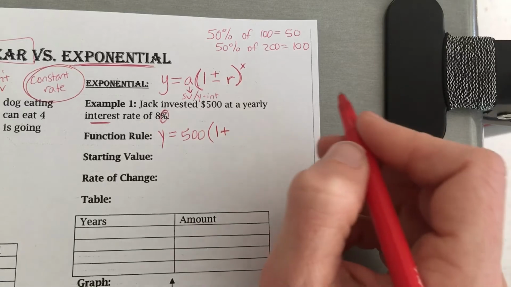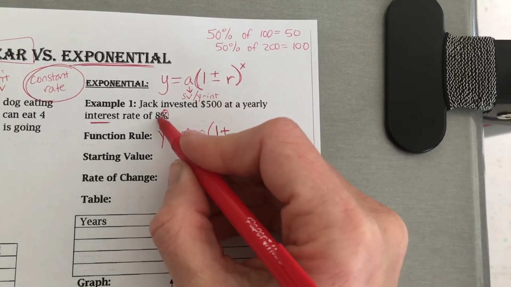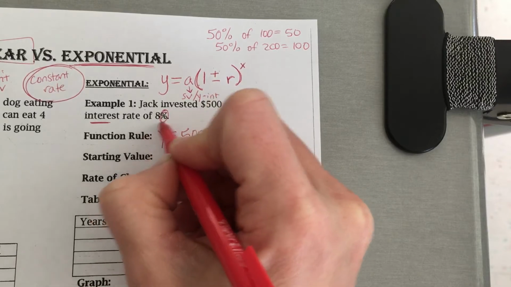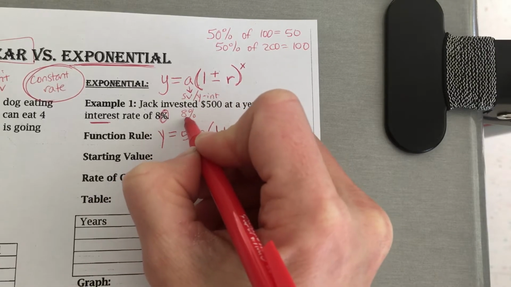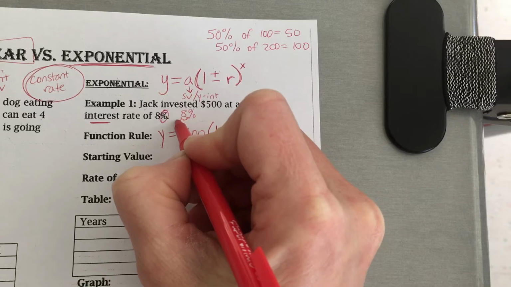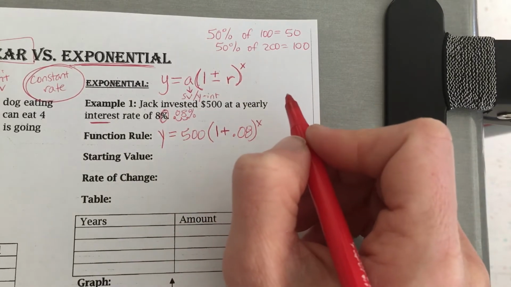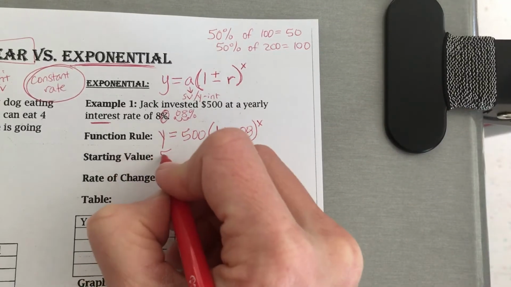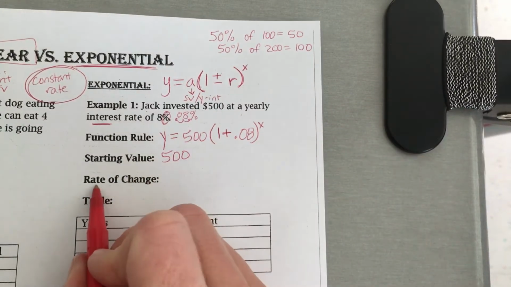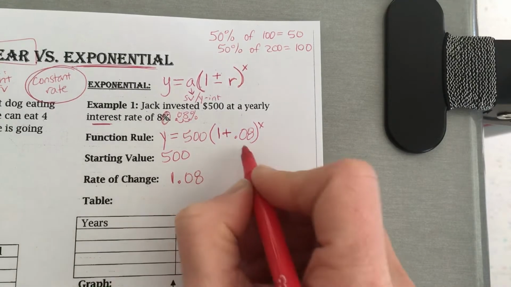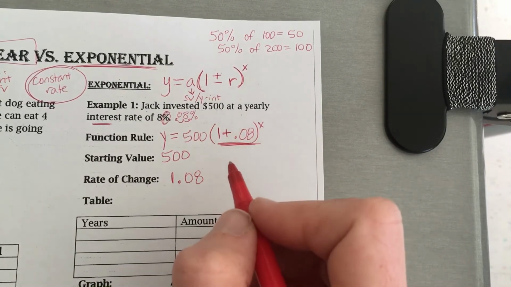So we're going to add, and then our rate is 8%. You have to turn this into a decimal. So 8%, you move it 2 times. You always move it 2 times. So it becomes 0.08 to the x. All right, your starting value is 500, and the rate of change is 1.08. It's this number. That's your rate of change, okay?